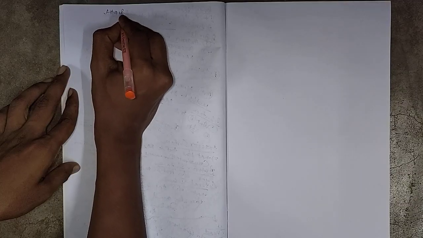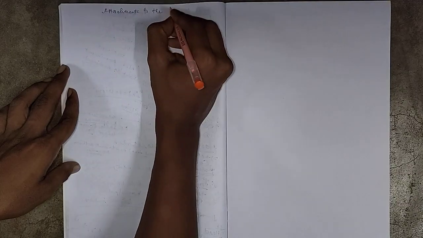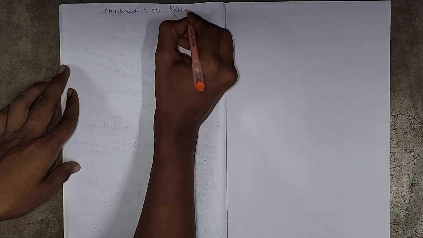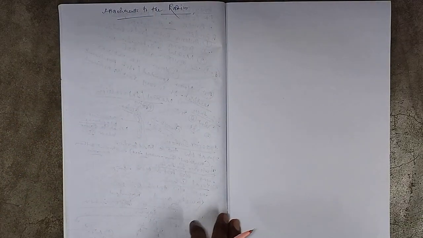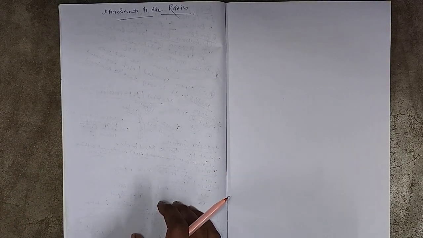So today we will discuss the attachments to the radius. In this video we will try to discuss what attachments are present in the bone, that is the radius. In the previous video we discussed the morphological features of the radius. Now we will discuss the attachments of the radius.